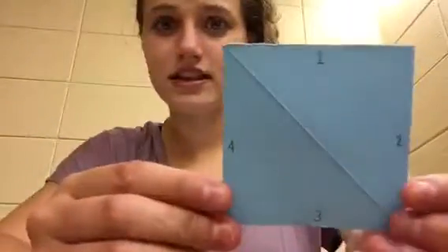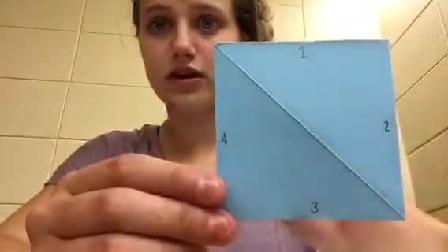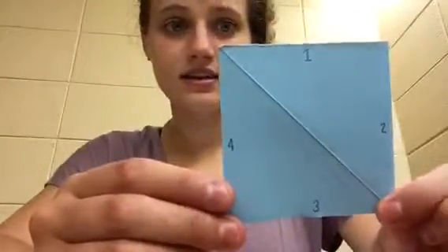Squares have 4 equal sides, so 1, 2, 3, and 4 equal sides. And if you're having trouble remembering what a square looks like, you just need to remember that it looks like first base on a baseball field.